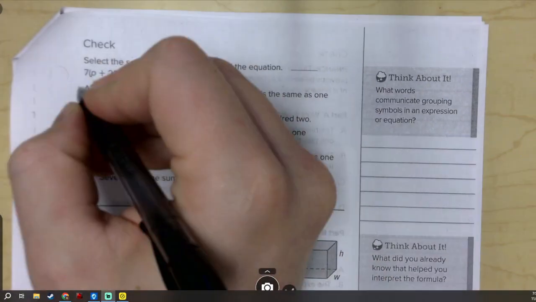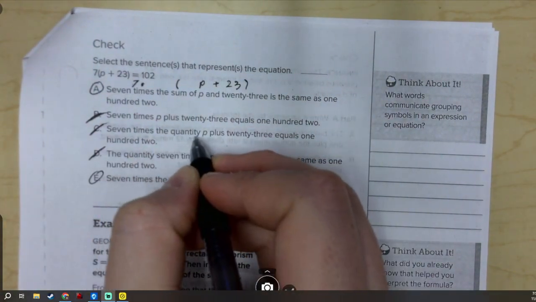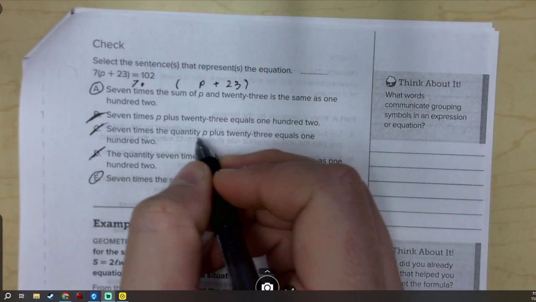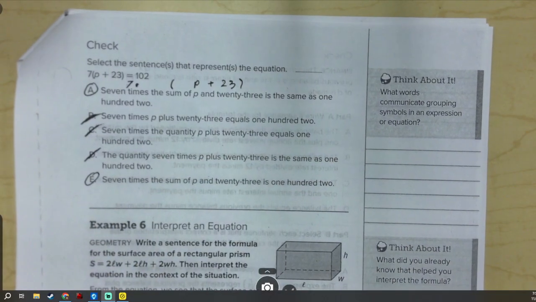We have E and A. C could, but my problem is it doesn't say the quantity of, it just says quantity p, so that could be a little misinterpreted there.